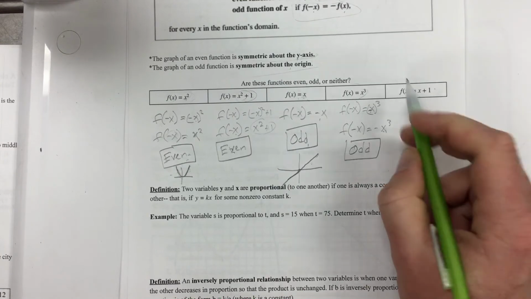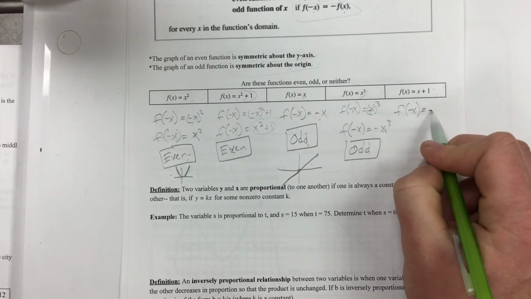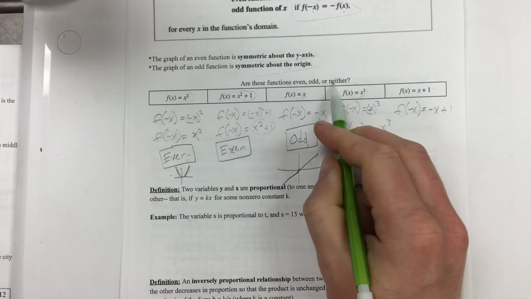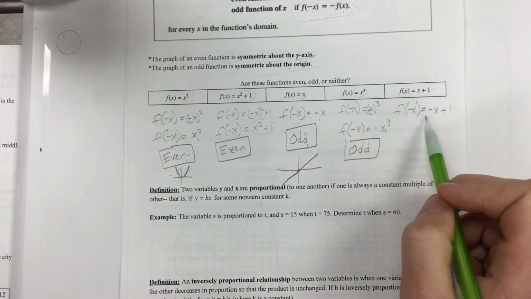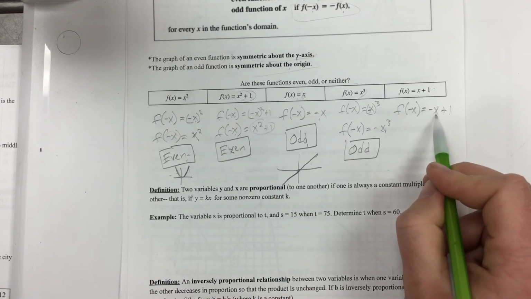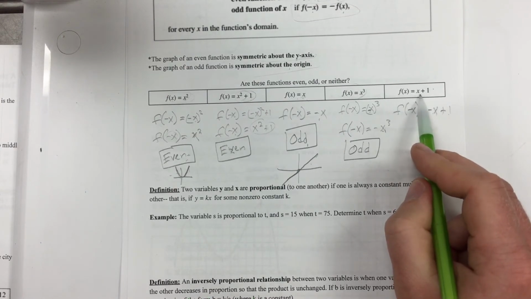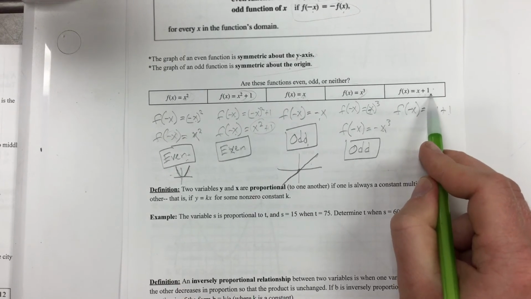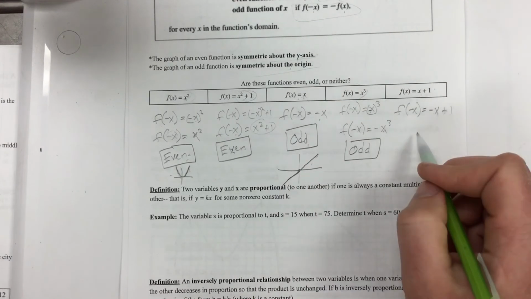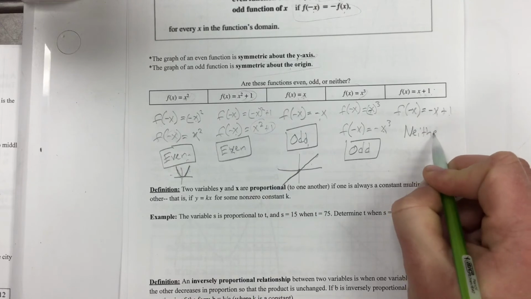And finally, we plug in f of negative x for this one. You're probably thinking that we never get a function that's neither. Well, take a look at what happened. I plugged negative x in for x. I get negative x plus 1. That's not the negative version of x plus 1. The negative version of x plus 1 would be negative x minus 1. So I didn't get the negative version, but I didn't get the positive version, which means it's neither an odd nor an even. So this is neither.